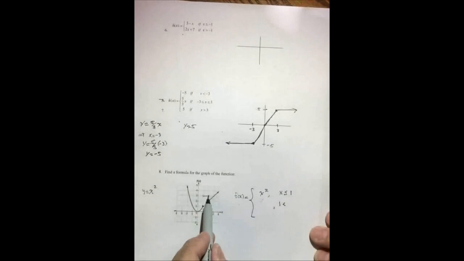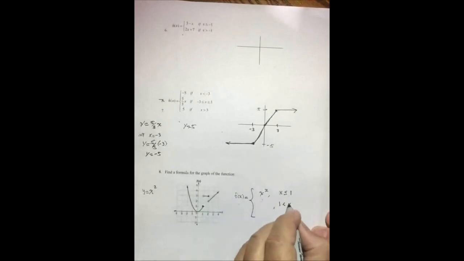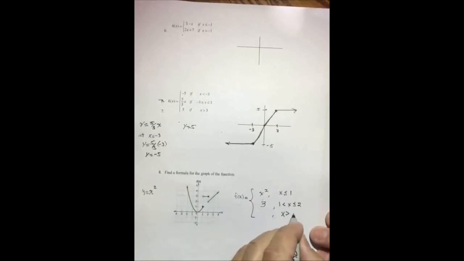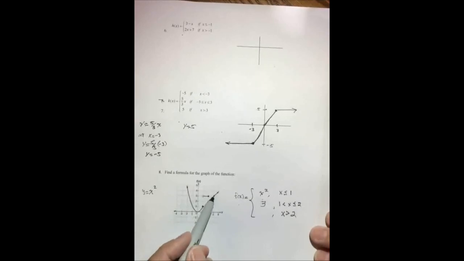But now, notice here there's a dot. So we're going to have x and then less than or equal to 2. What do we get? Well, we just get the horizontal line, y equals 3. Now, what happens for x greater than 2? See, it has to be greater. There's a circle there. Well, when x is greater than 2, it looks just like the line y equals x. Okay, it's a piecewise defined function. You take it a piece at a time.